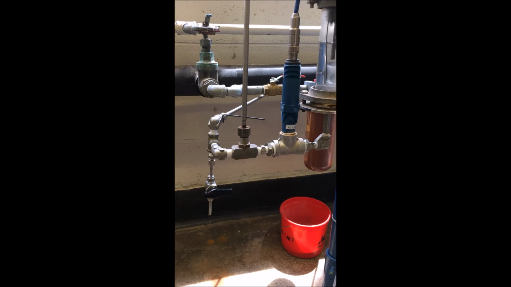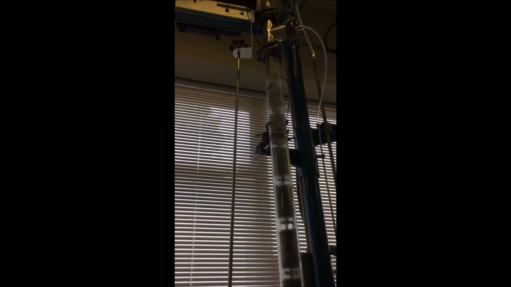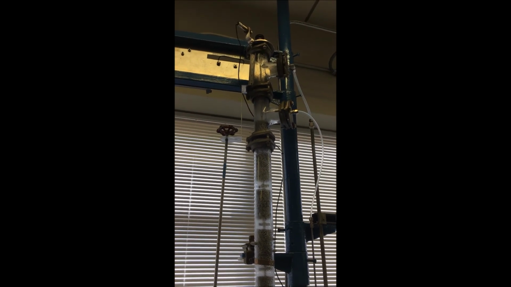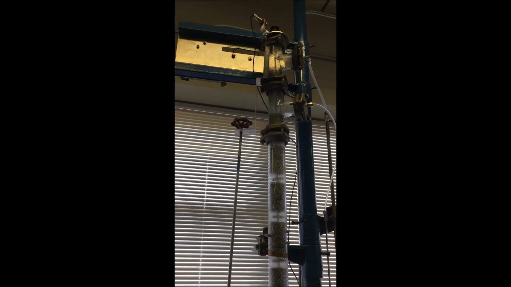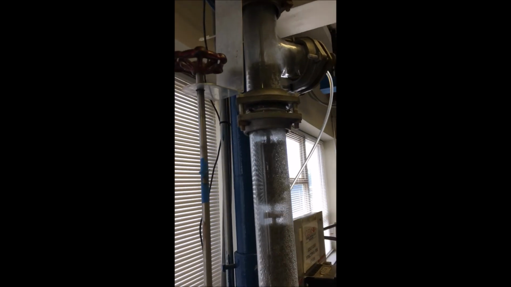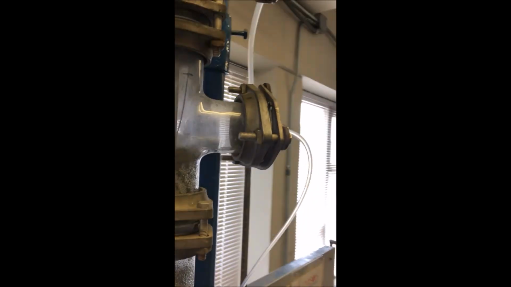Again, the valve shown here, which has the long handle up towards the top of the column, that's the valve that's going to be used to control the level of the interface between the aqueous and the organic. Remember, the interface level needs to be maintained between the water inlet, which is shown here, and the organic outlet, which is shown here.